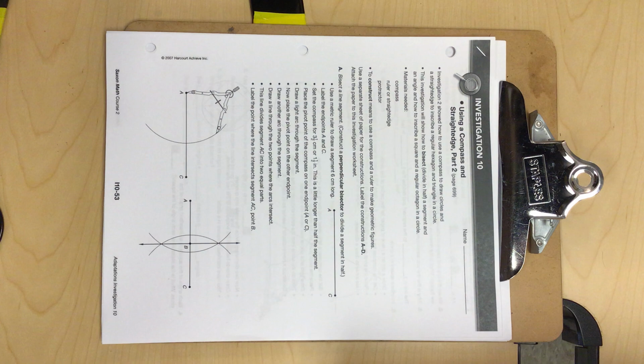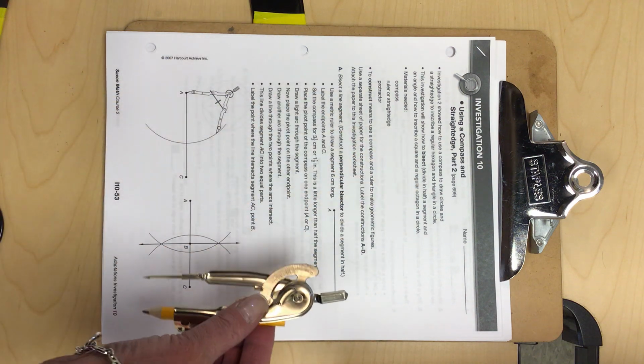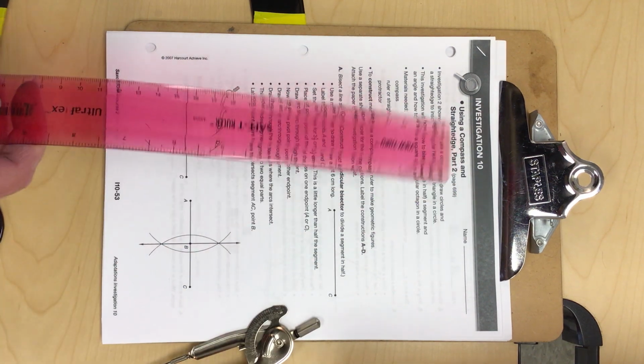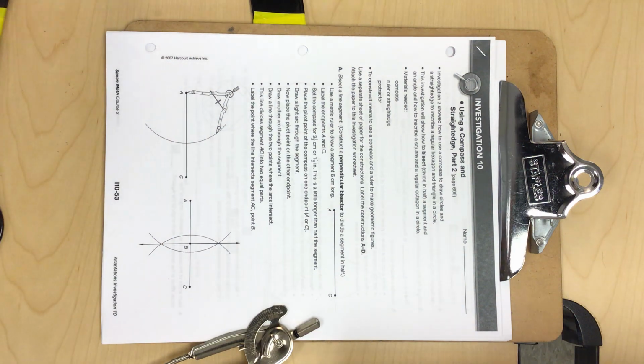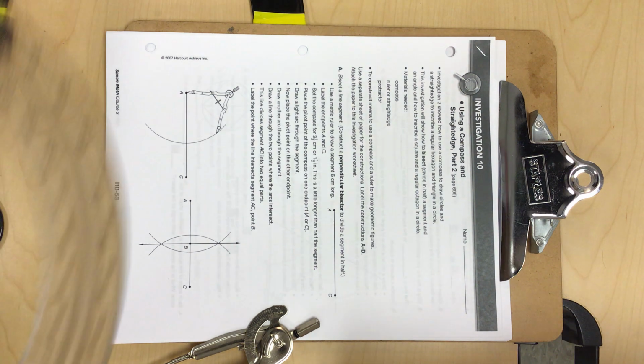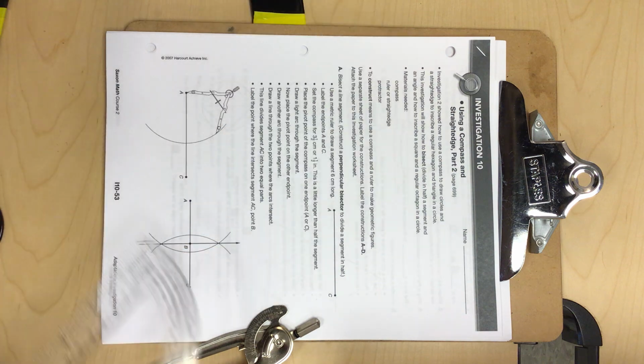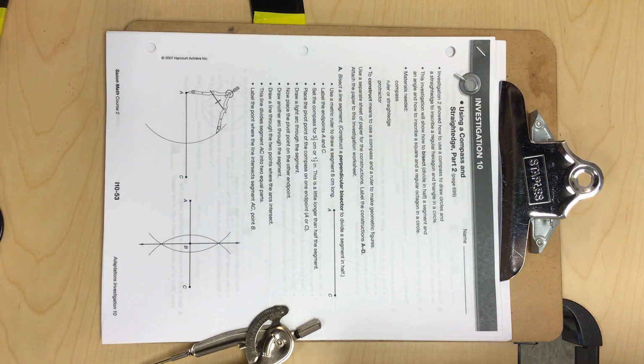So we have our compass, our ruler, and our protractor. Here we go. It says to construct means to use a compass or a ruler to make geometric figures. Use a separate sheet of paper for the constructions. Label constructions A through D attached to this investigation.